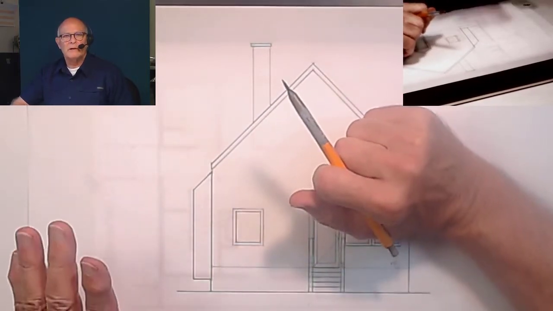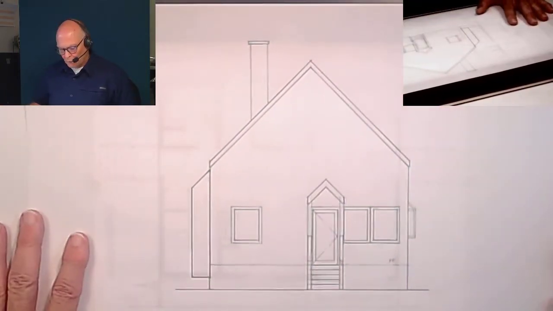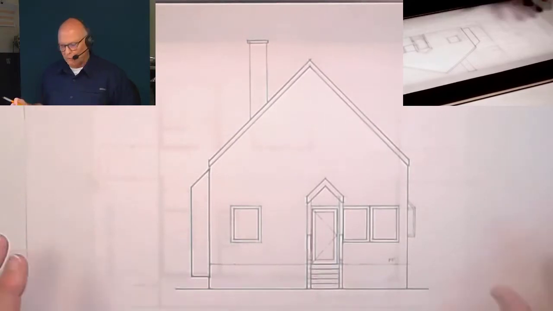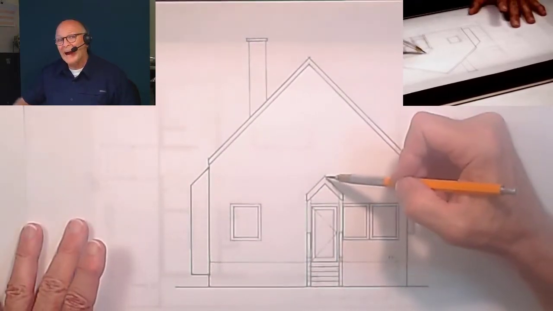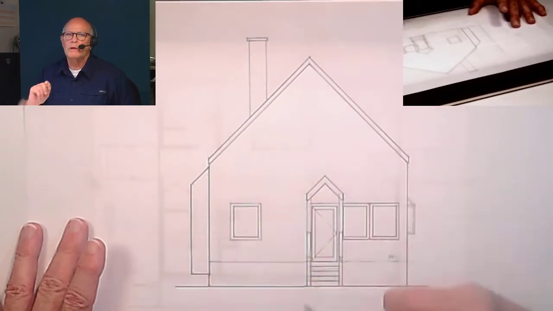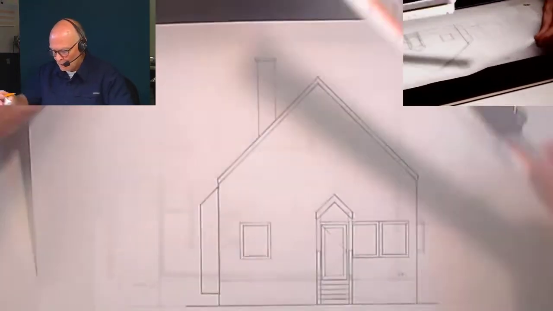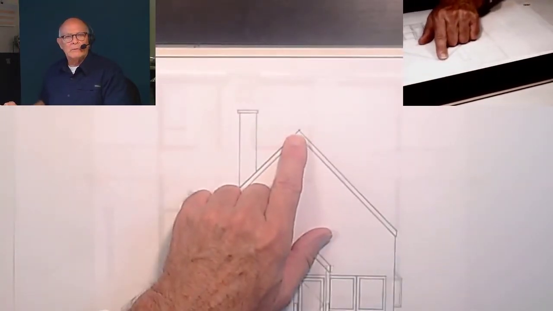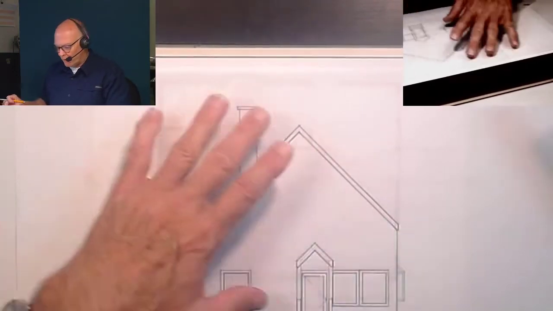So let's make it a little bit easy. Let's go ahead and just get some of these big blocks squared away. So let's work with the heights off finished floor. Keep them off finished floor for right now. Okay, so we found the peak of the ridge. We're just going to find the eave height now.